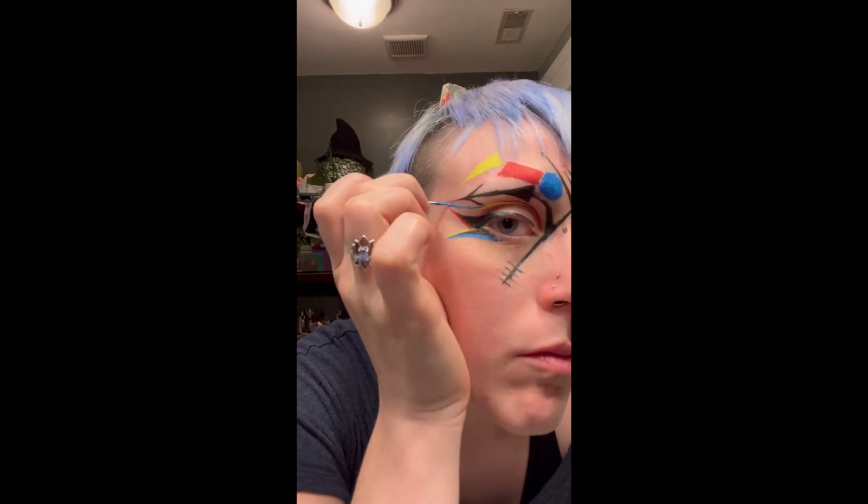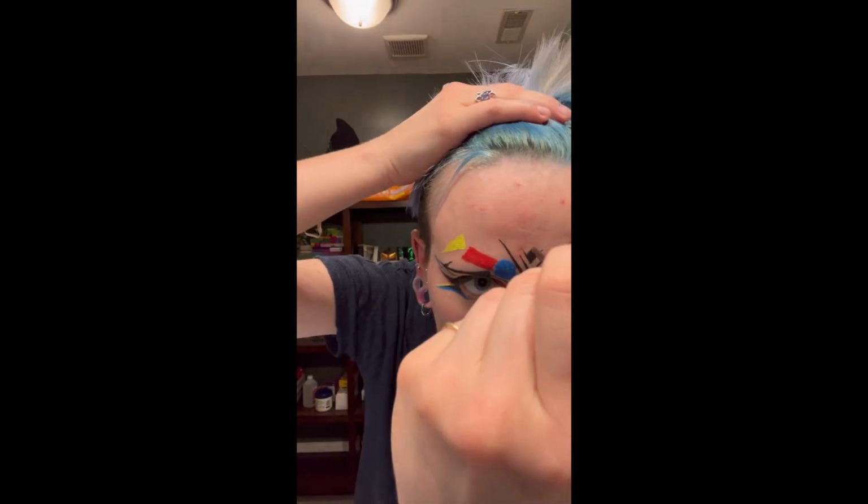I tried to minimize any curved lines within my design, trying to mirror equally on both sides to really get that nice symmetrical flow between left and right.